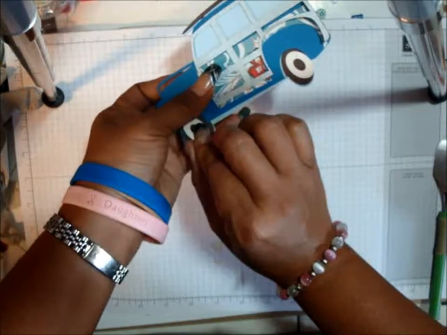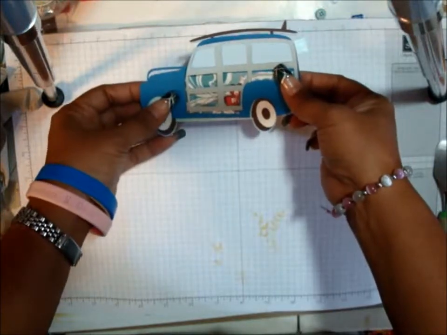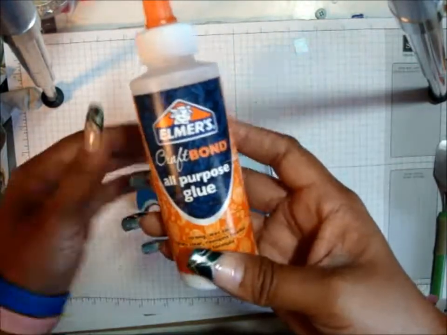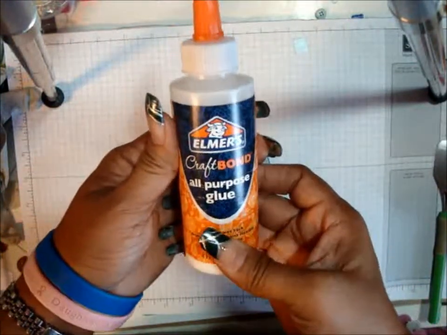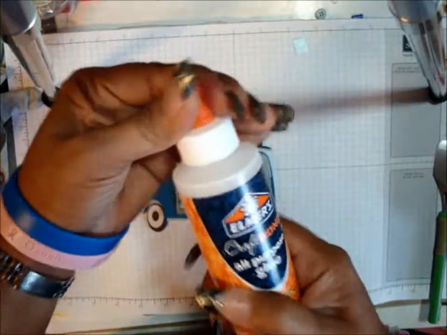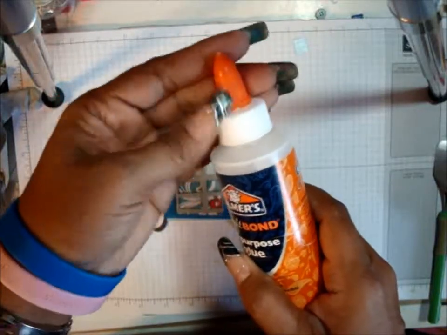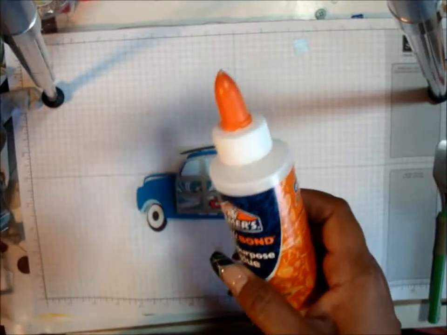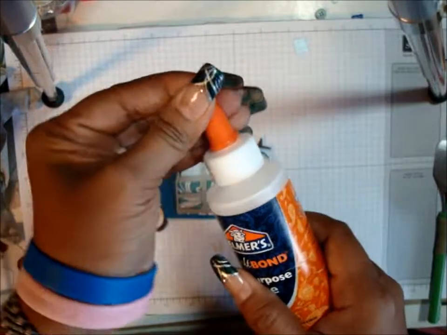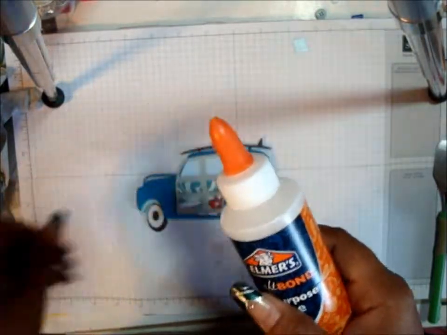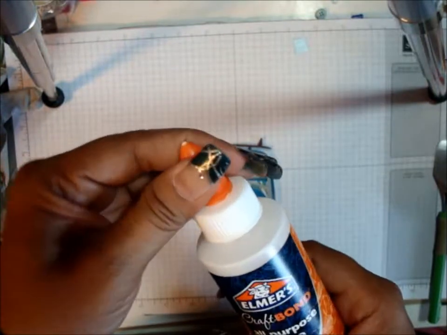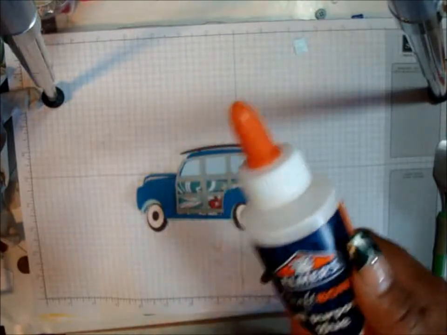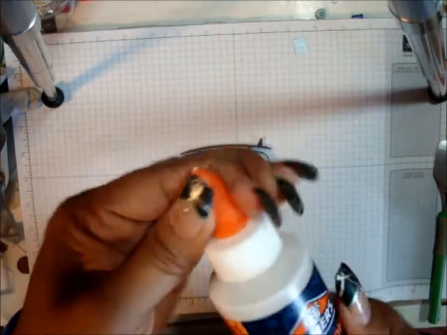So I'm gonna assemble them, put it together right now, and the type of glue that I use is this Craft Bond all-purpose glue, Elmer's glue. It's real cheap at Walmart for like $2.48 or something, and I really, really like it. It's caused me to have an addiction to it. Okay, sorry about that. Let me put this thing together now.